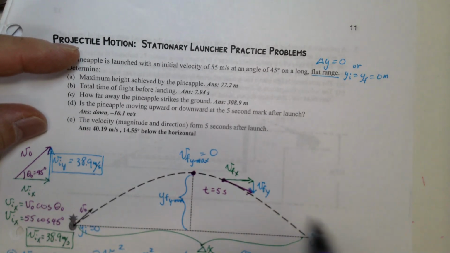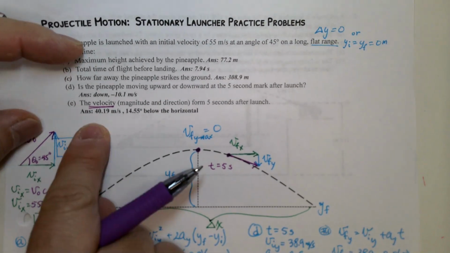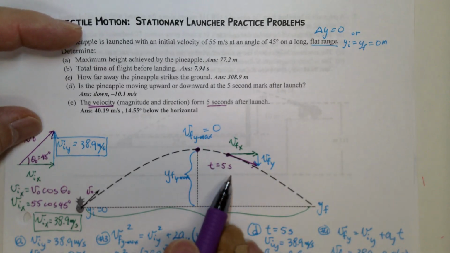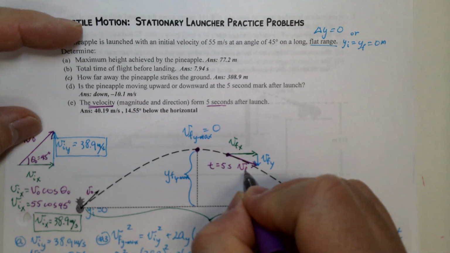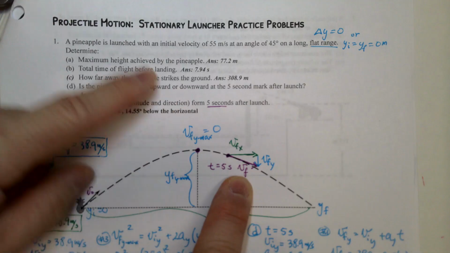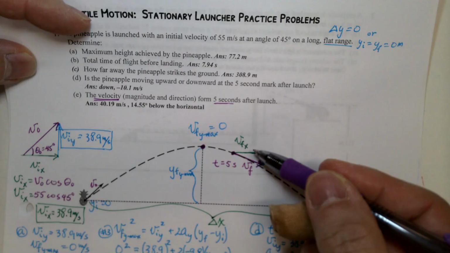Now they're looking for velocity, which means it better have magnitude and direction, or it could be Cartesian form, at 5 seconds after launch. So they want the velocity of this. This is the VF they're looking for right here, in magnitude and direction form, which means that they want it in polar form. We already know what VFX is.